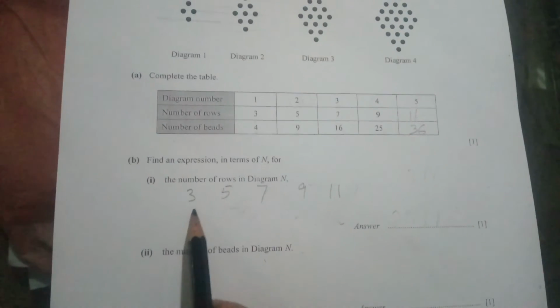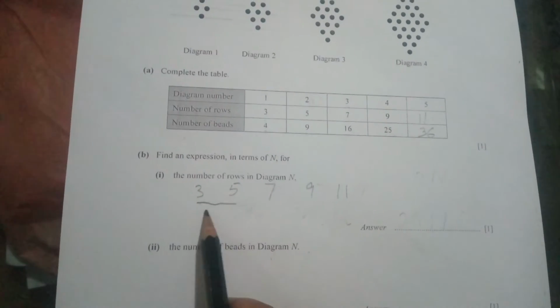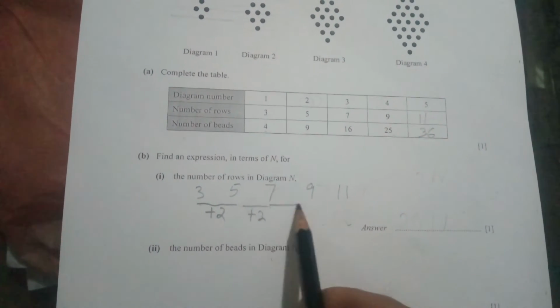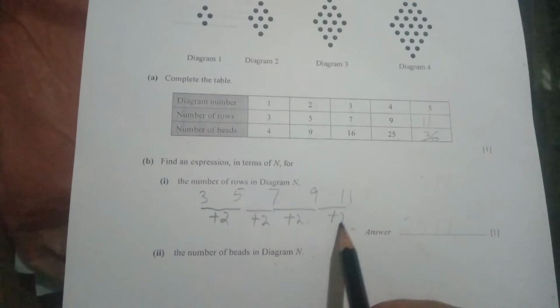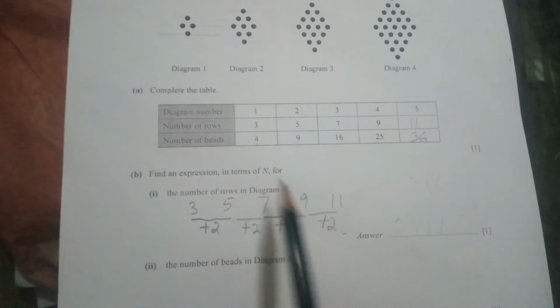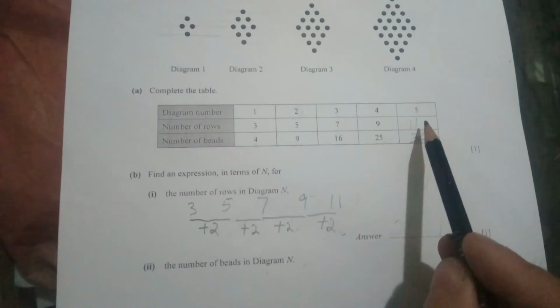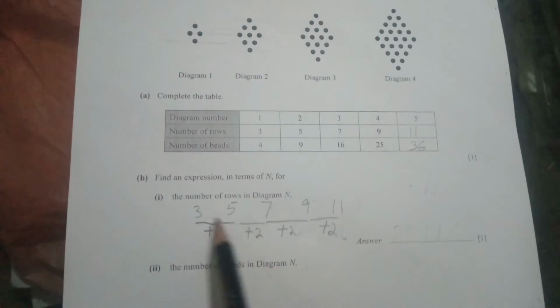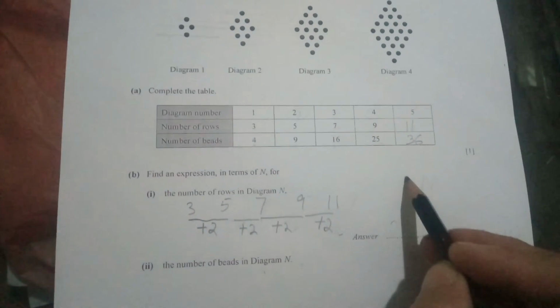We have observed that the difference between two terms is plus 2, and the difference between these two terms is also plus 2, and plus 2, and plus 2. This is called the first difference, and when the first difference is constant, the sequence is called an arithmetic sequence. To find the expression in terms of n, we have to multiply n with this first difference. So it is 2n.